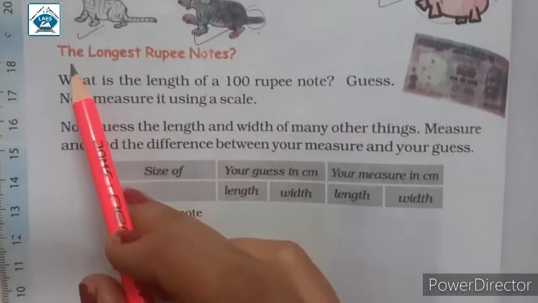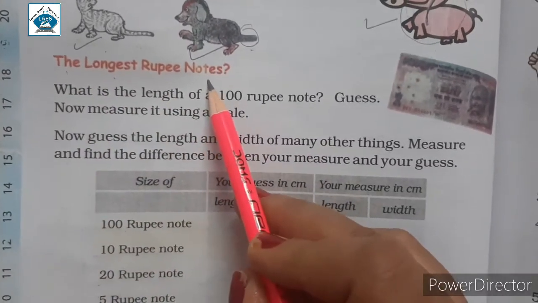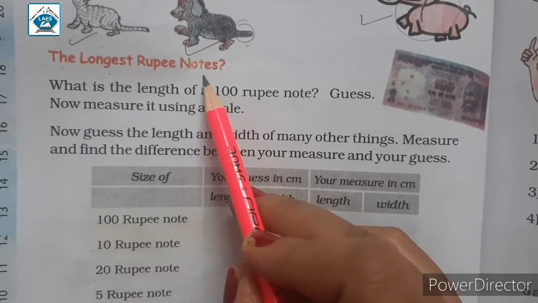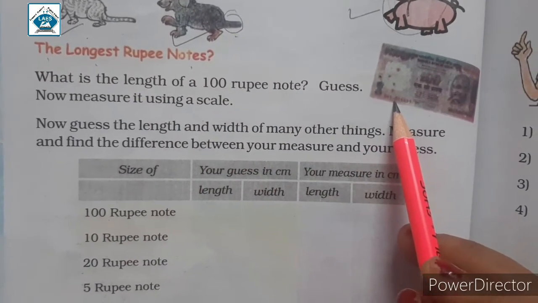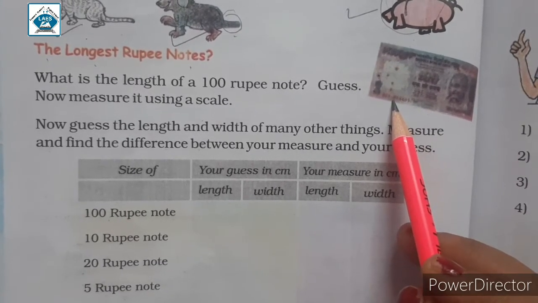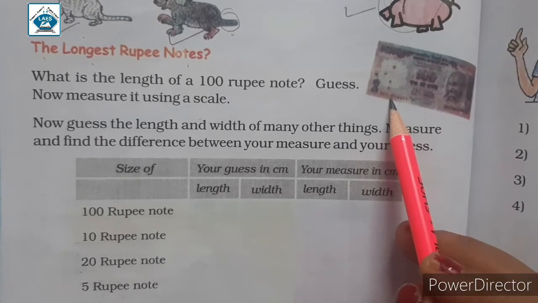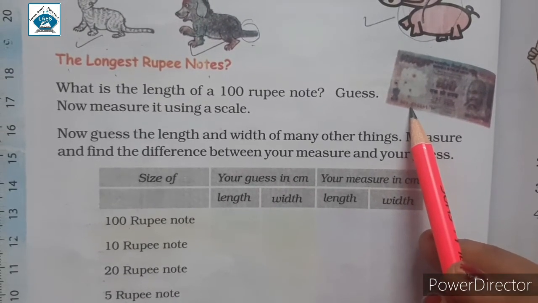Now the longest rupee notes. Here you have a picture of the old 100 rupees note. Now the RBI, Reserve Bank of India, has launched a new note of 100 rupees in the year 2018.